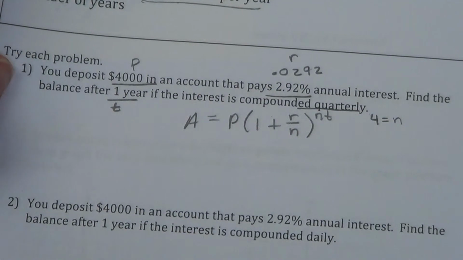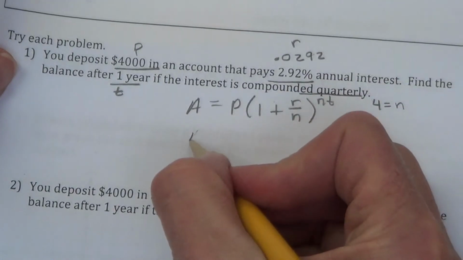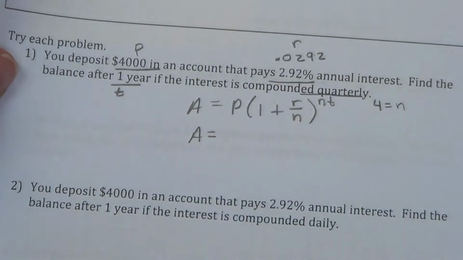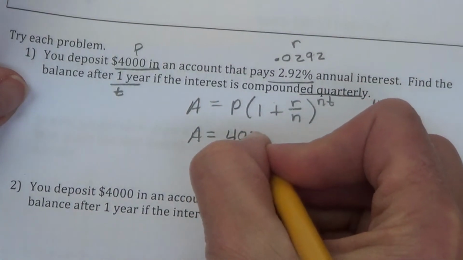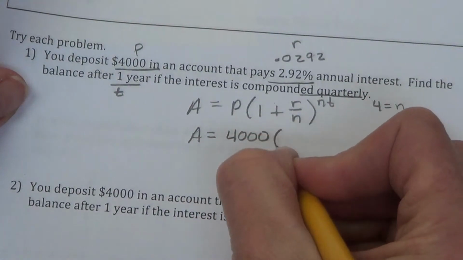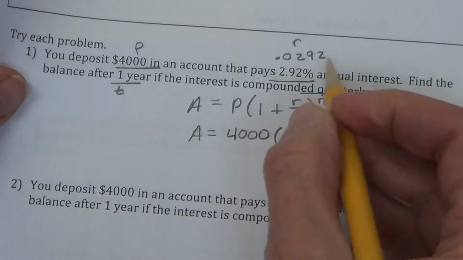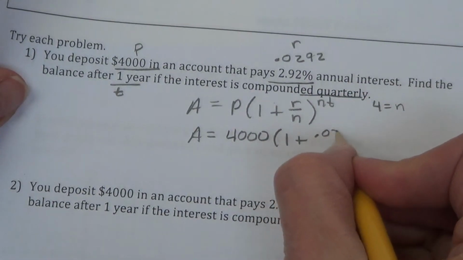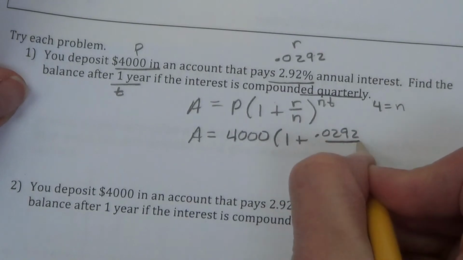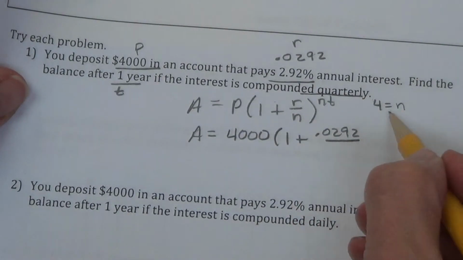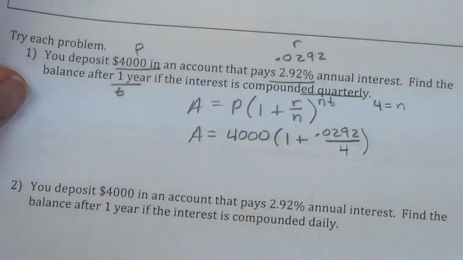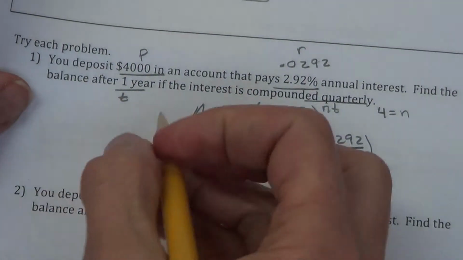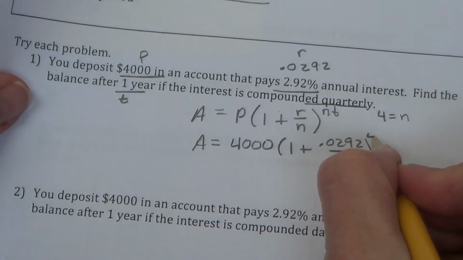Okay. So now we can start plugging things in. We're looking for the amount in this account. We have the principal 4,000. Bring down the 1 plus our R value, which is 0.0292. We have that it's compounded quarterly, which is 4 times a year. We're tracking this for 1 year, so we bring up that it's 4 times 1.